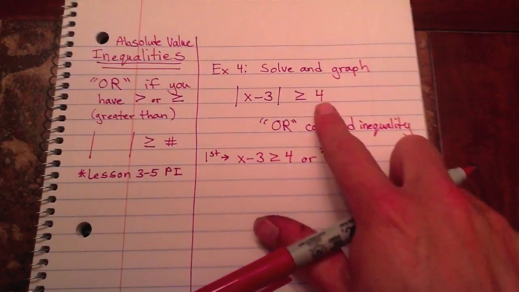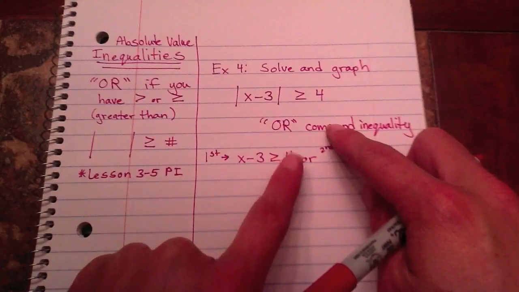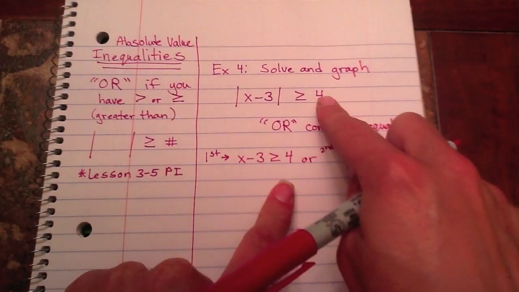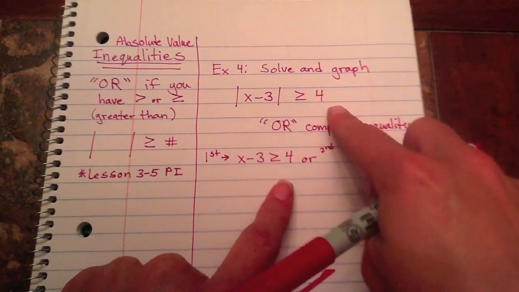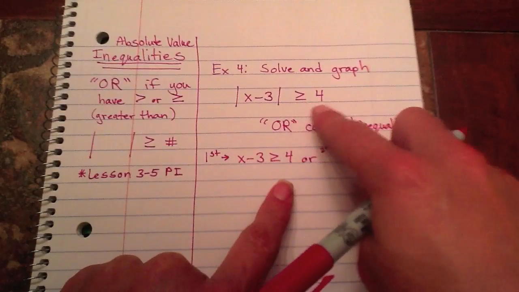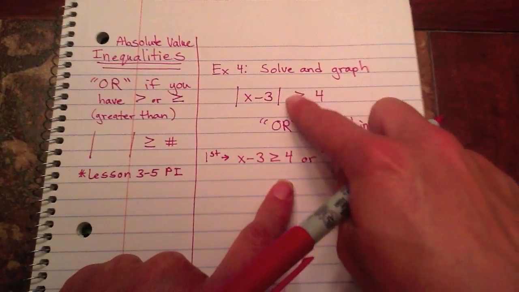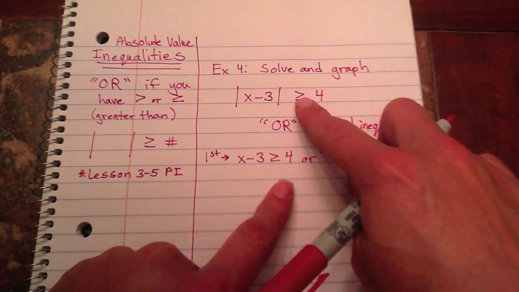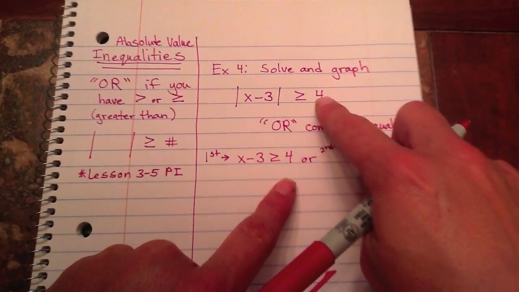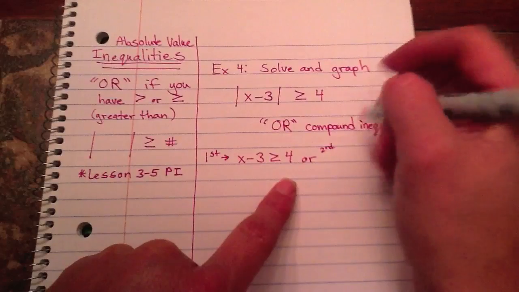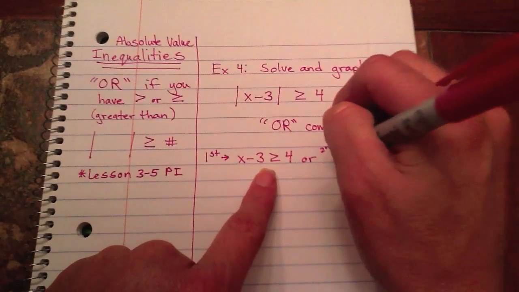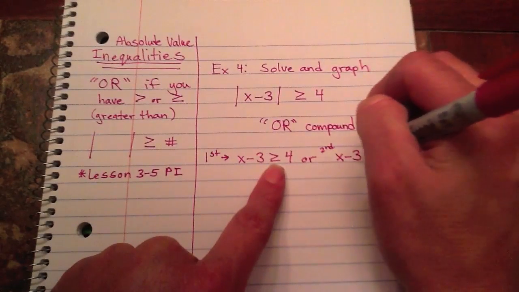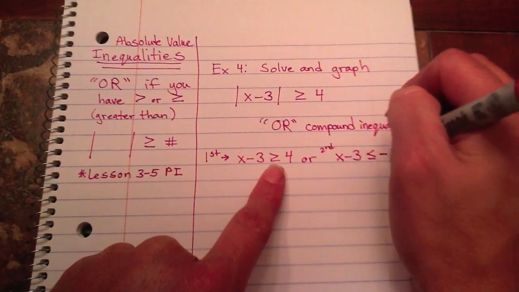You have to deal with this same idea of the equations. This whole thing could equal 4, but it could also be negative 4. When you bring a negative over here, you kind of have to think about that rule we talked about with our negatives coming across when we were multiplying and dividing. This is going to flip around with it. So the second one is going to be set up as x minus 3 is less than or equal to negative 4.